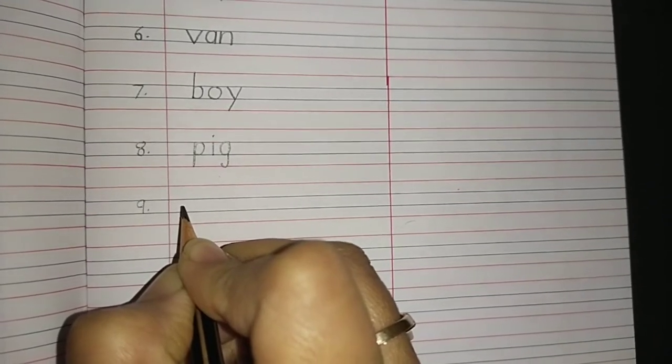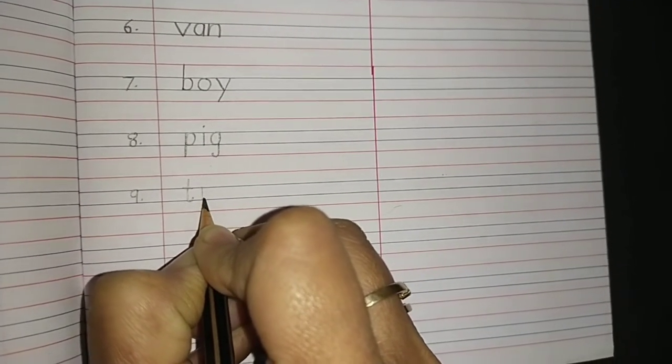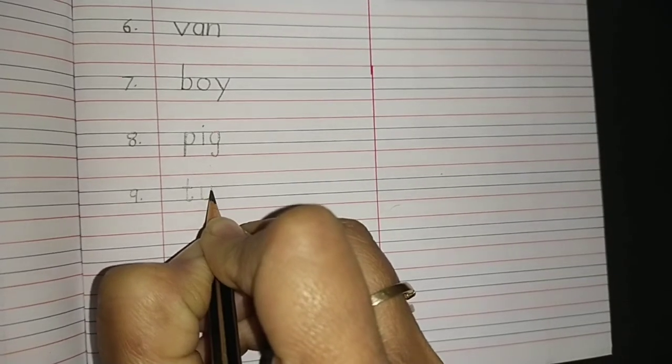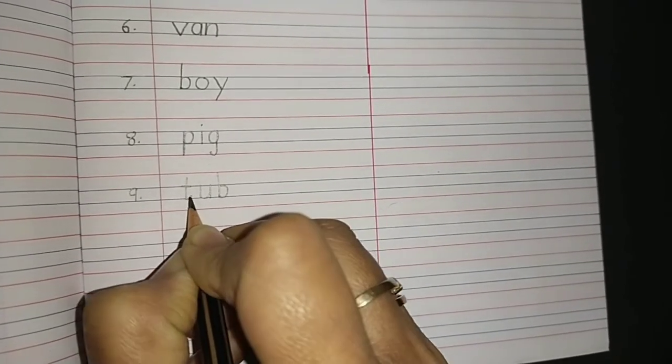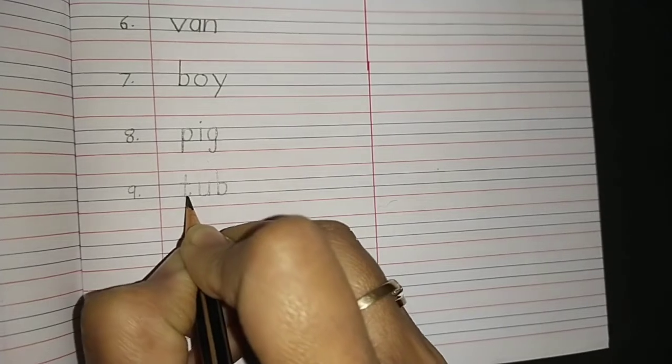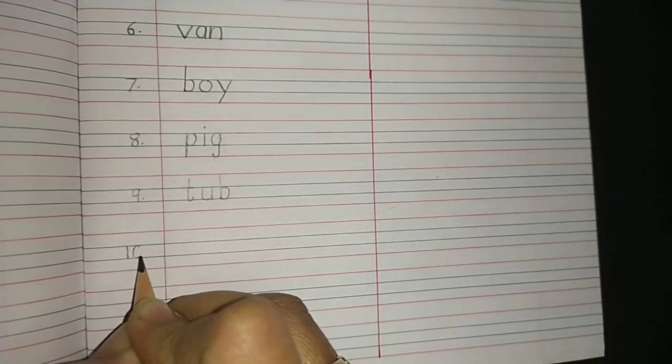Number 9, we will write tub. T-U-B, tub. For alphabet T, we will make a standing line and a small curve, slipping line on first blue line. For U, make a standing line, then make a curve, go up, come down standing. For B, make a standing line, go up, make a reverse C curve. T-U-B, tub.